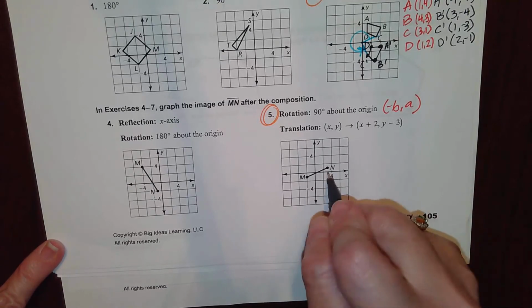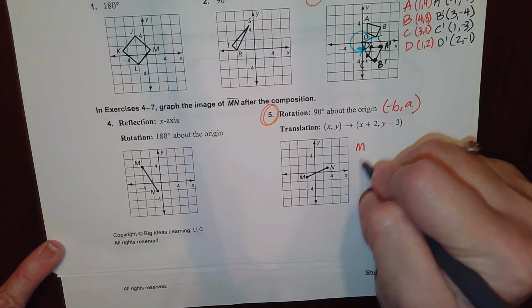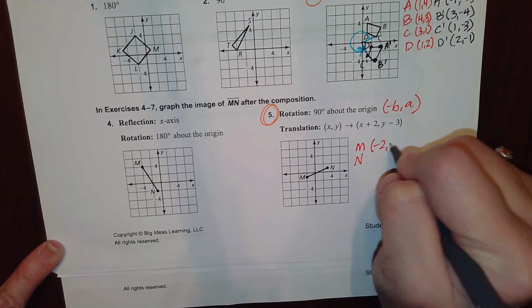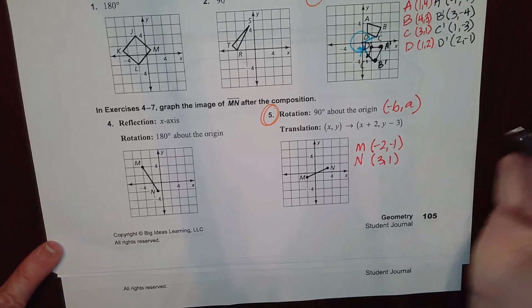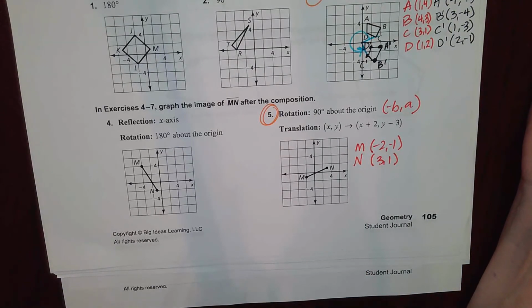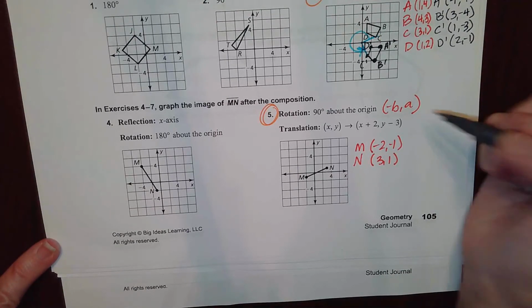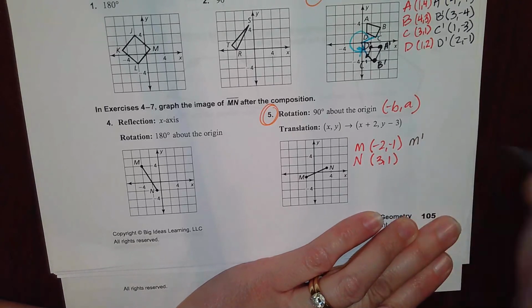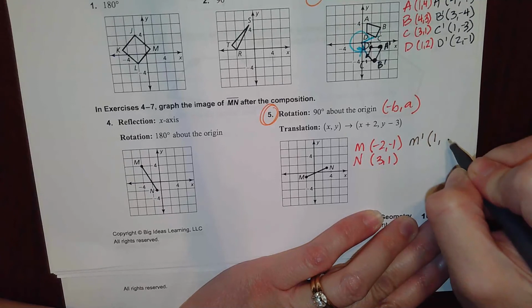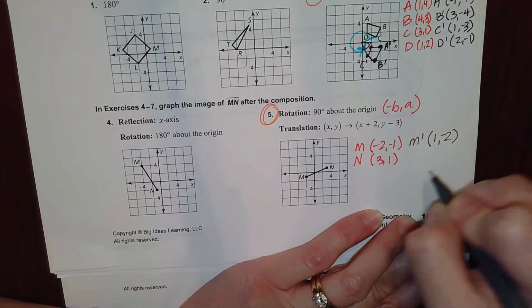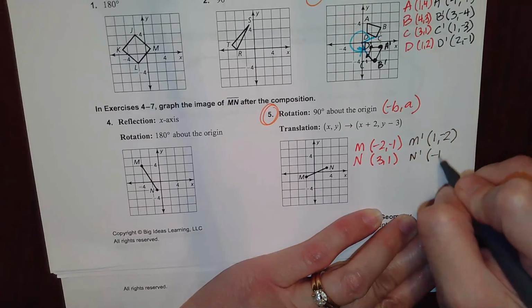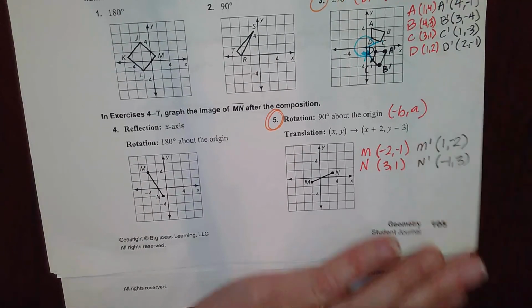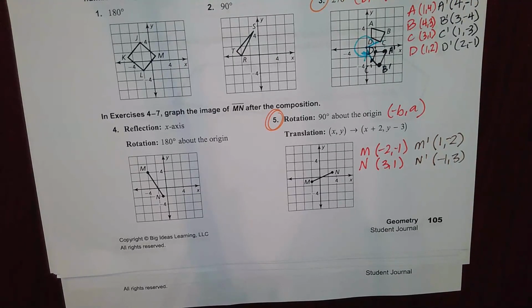What I'm going to do is, it's just a line segment that we're actually moving. So I'm going to start by listing my coordinate points, and then I'm going to apply the 90 degree rotation. And so I'm going to get M prime to be 1, -2, and then I get N prime to be -1, 3. So again, all I did is switch the A and B, but I multiplied the original Y value by a negative.